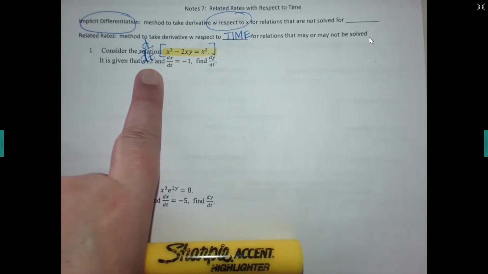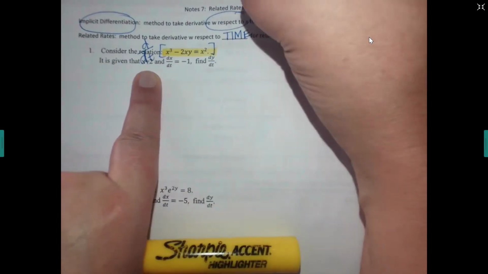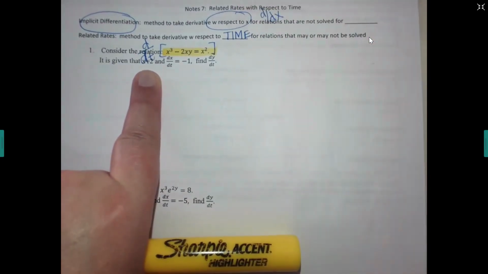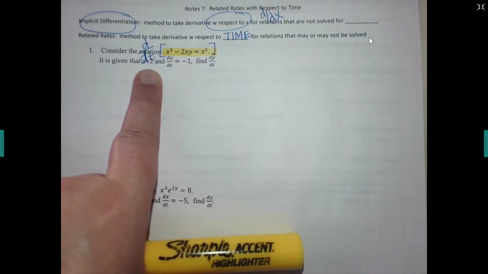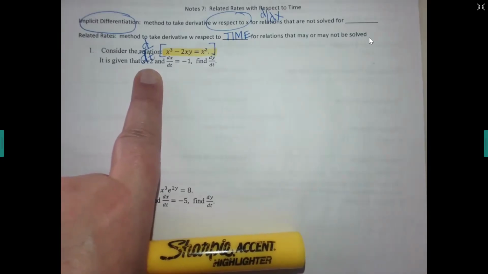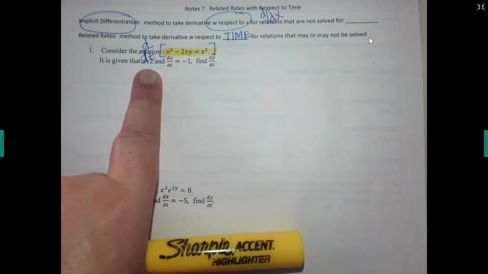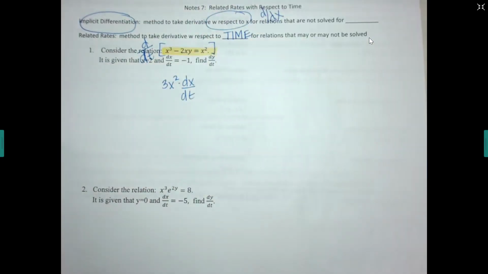So the letters that I'm writing here are d/dt, which stands for time. So rather than d/dx, which we've been doing, d/dt is the derivative we're taking here. Every letter that's not a t, you're going to add a d-letter/dt for that. For example, if it's an x cubed, the derivative of that would go to 3x squared dx/dt. So essentially your x just no longer gets a free pass on the derivative process.